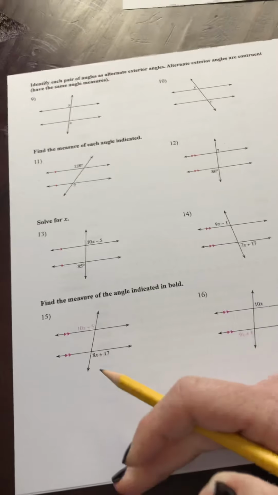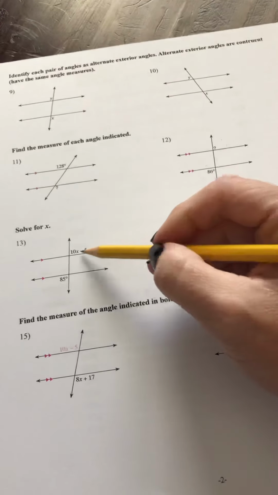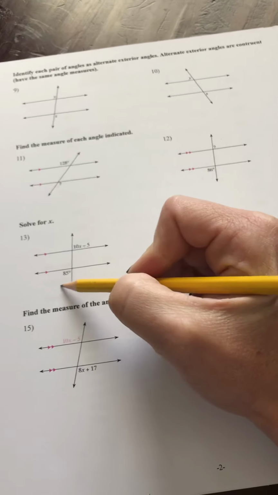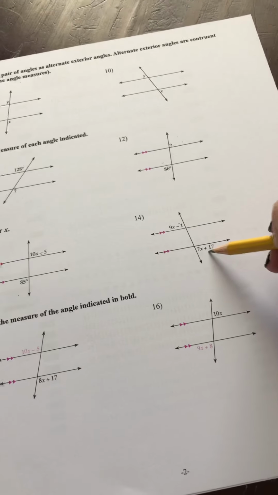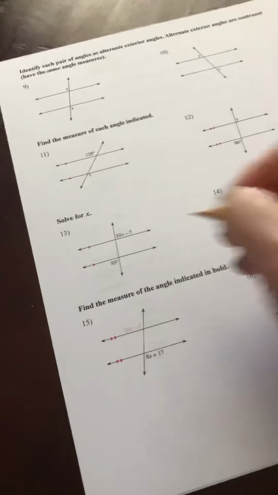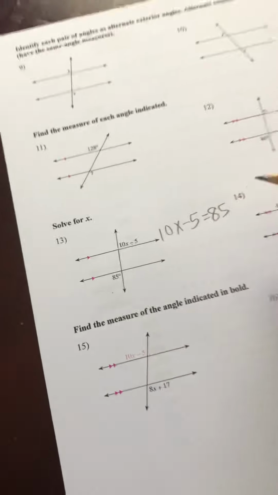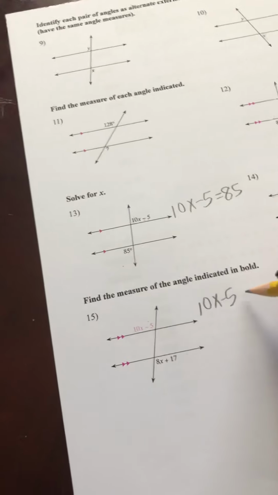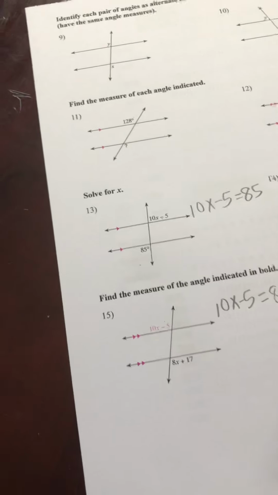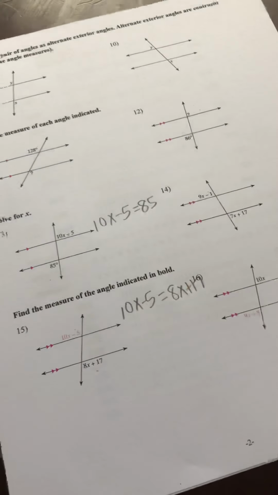So you're still doing these same ones the way we did with the alternate interior here. Solve for x, so 10x minus 5 is going to equal 85, and then solve for x. 9x minus 1 is going to equal 7x plus 17, and solve for x. So again, let me set that up. 10x minus 5 is going to equal 85, and then you're going to solve for x. Sorry, this is really hard to hold my camera still. 10x minus 5 is going to equal 8x plus 17. And then get all your x's to one side. And once you solve for x, you can plug it back in to get your angle measures.